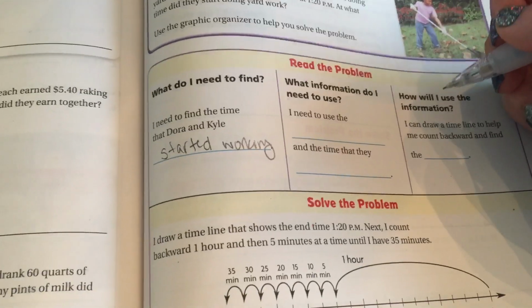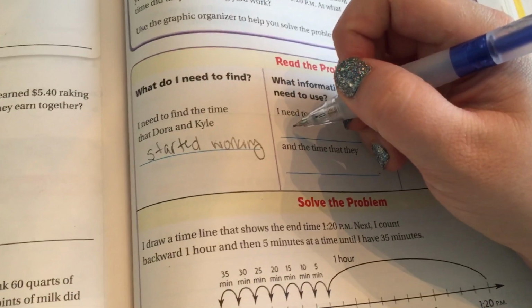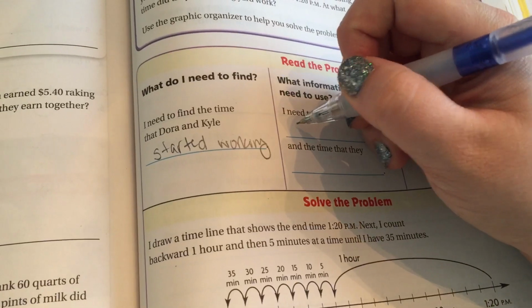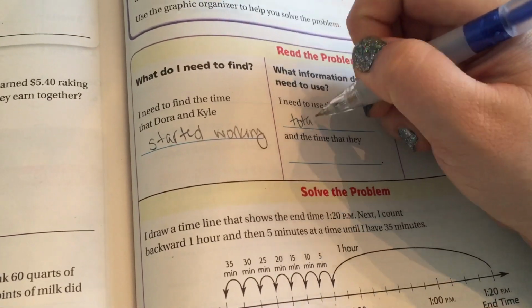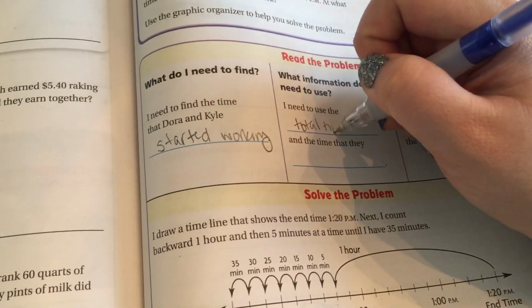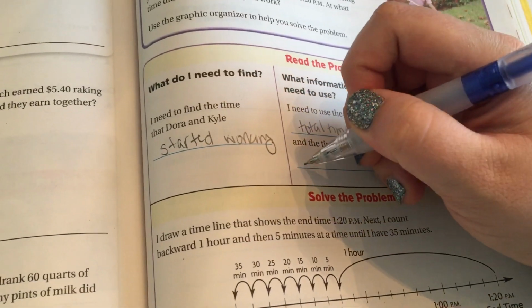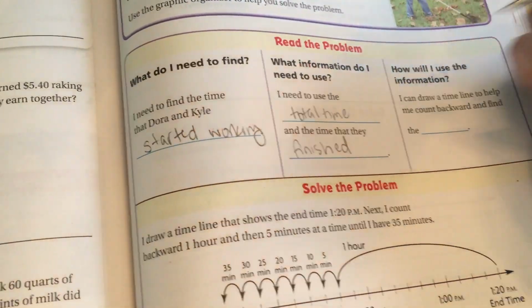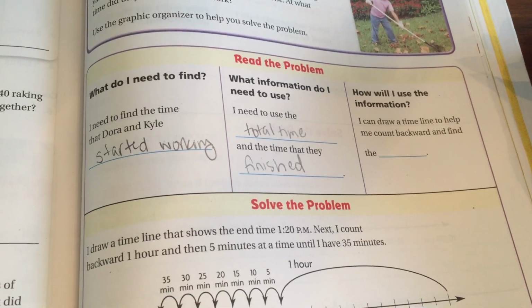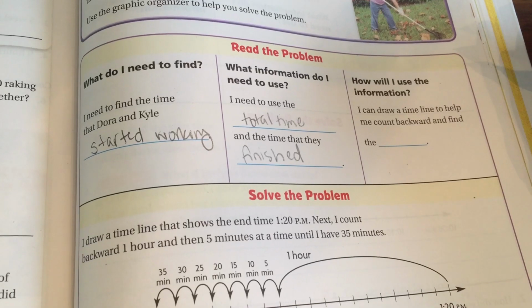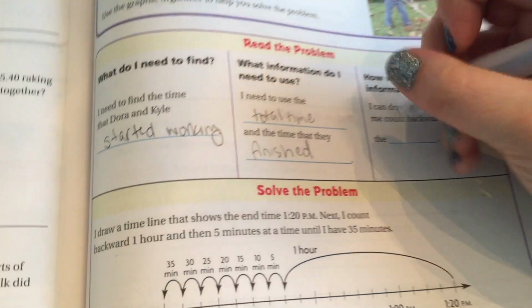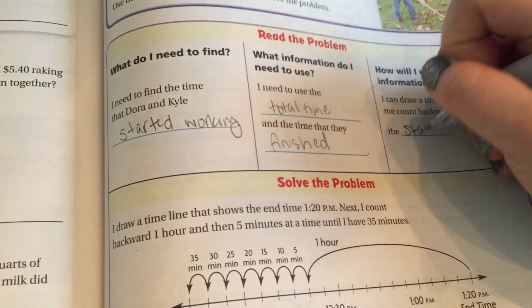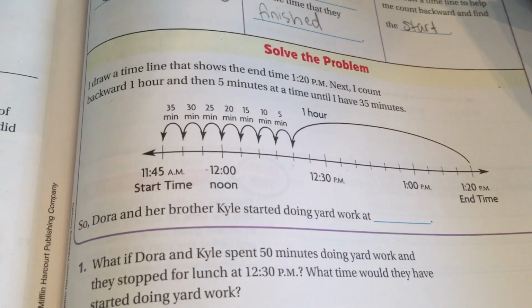I need to use the total time and the time that they finished. Those two pieces of information will help me get what I need. And how will I use the information? I can draw a timeline to help me count backward and find the start. So they actually drew it out for you.